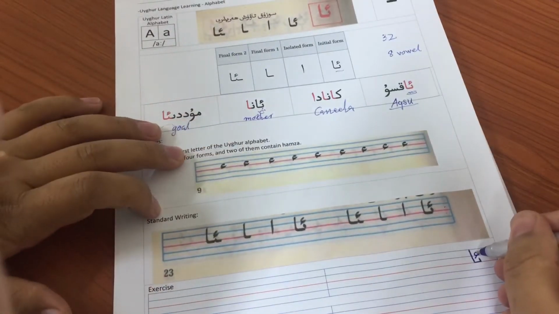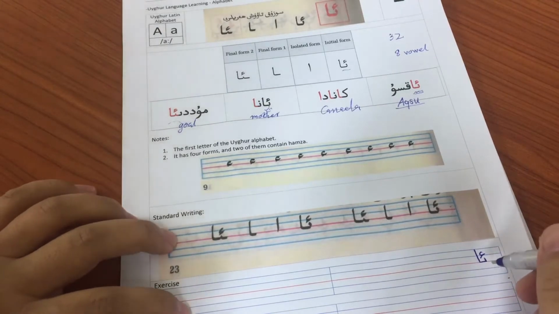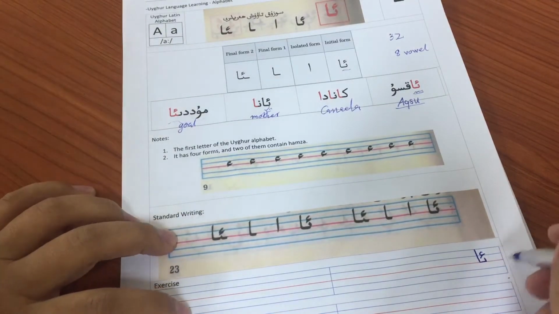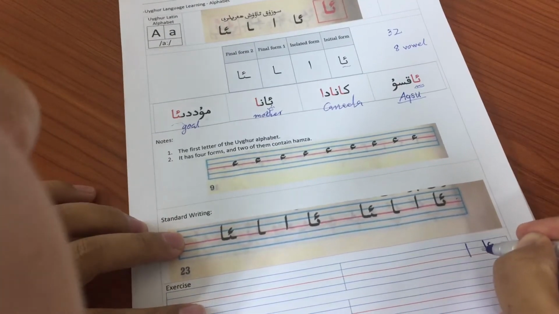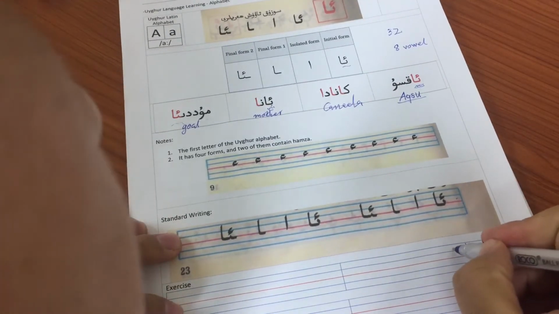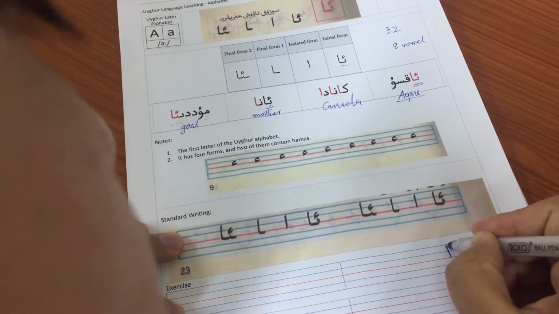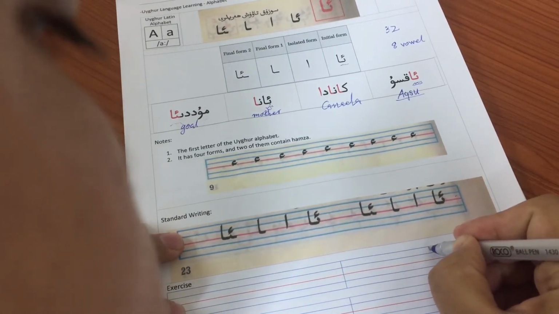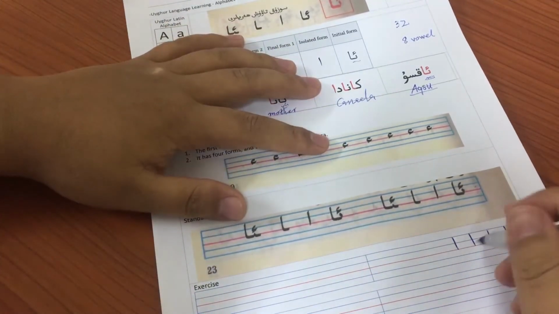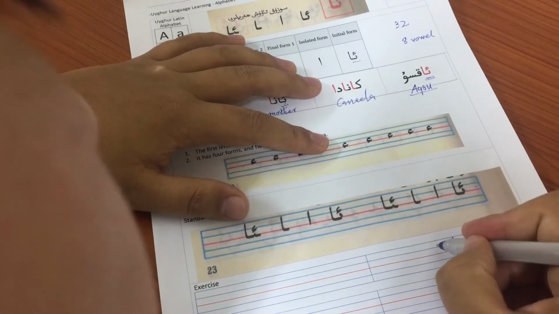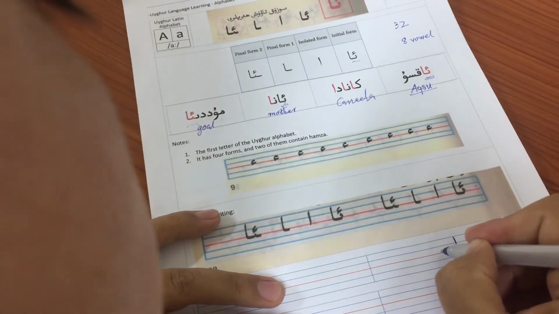We call this one Hamza. This is the initial form of A. This one is the isolated form of A. I will write a few more times. This one also A. This is very simple. It's just like one, or we can say small L. And after that is the final form.